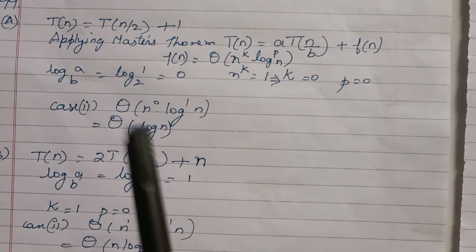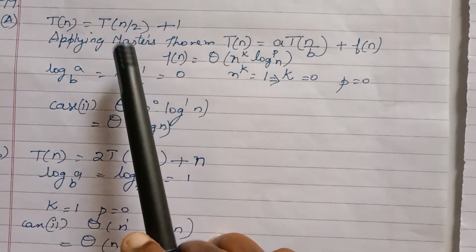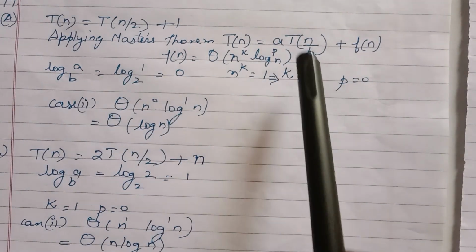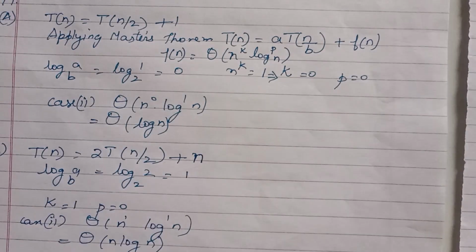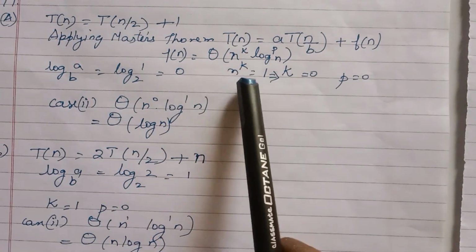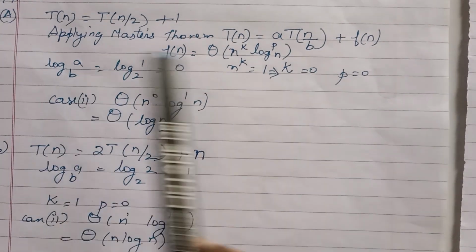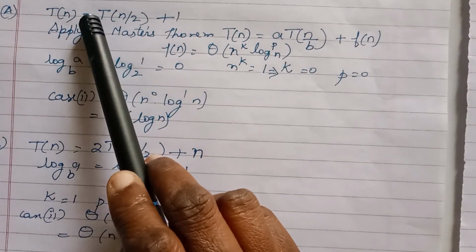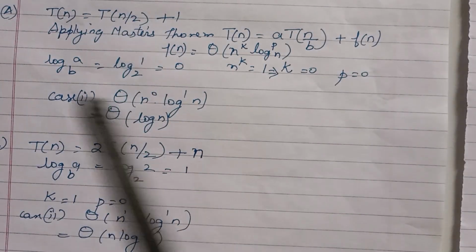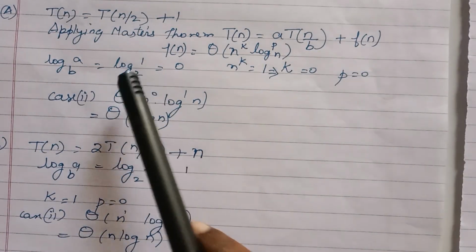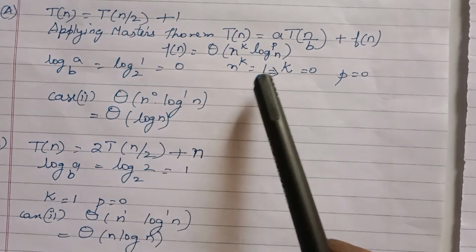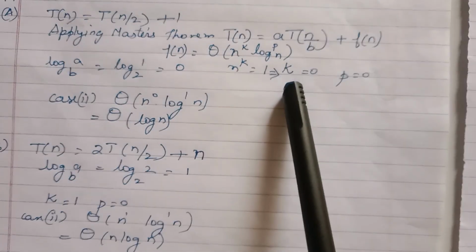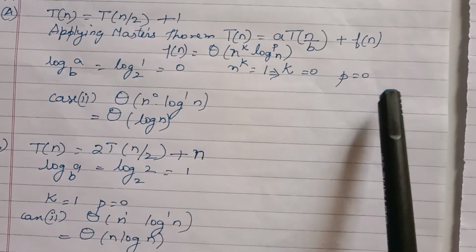Here the first option is given as T(n) = T(n/2) + 1. Here also you find that it is in the form a T(n/b) + f(n), so you can use this theorem. As usual, you have to find the value of log base b of a, and then the value of k. Here a is 1 and b is 2, so log base 2 of 1 is 0. And similarly n^k is 1, so k is 0 and p is also 0.